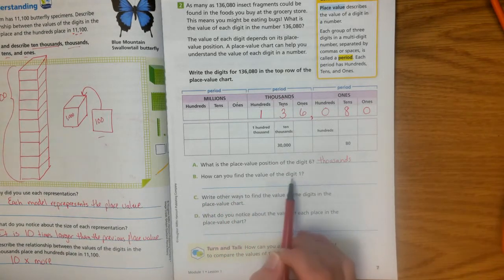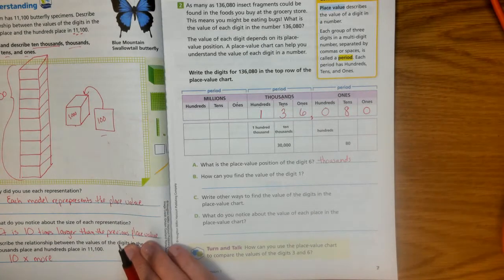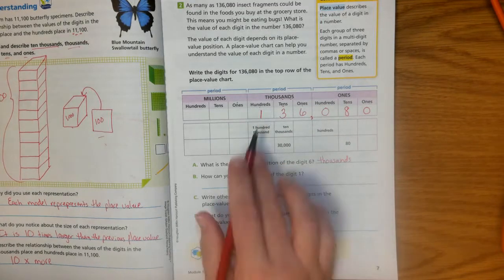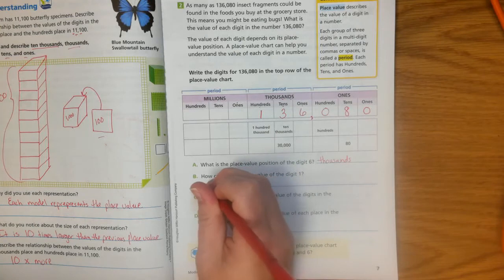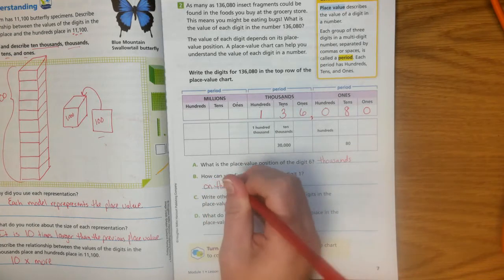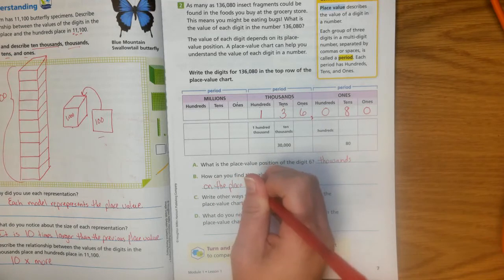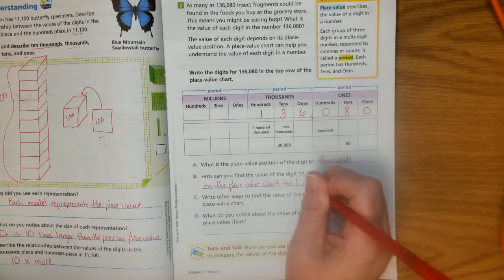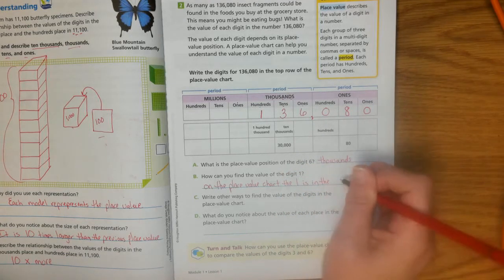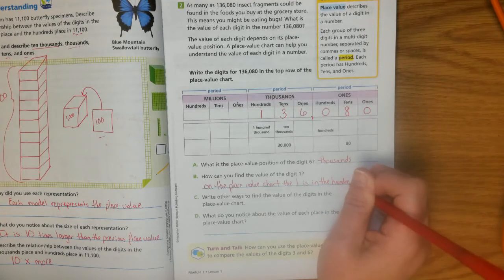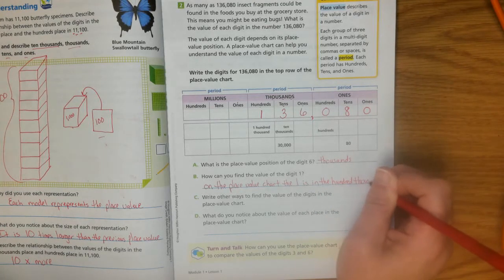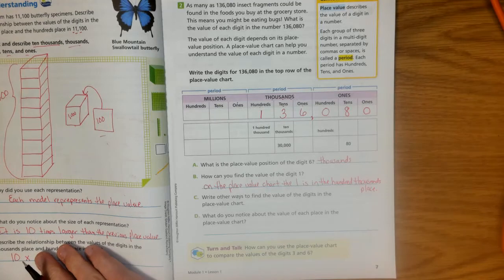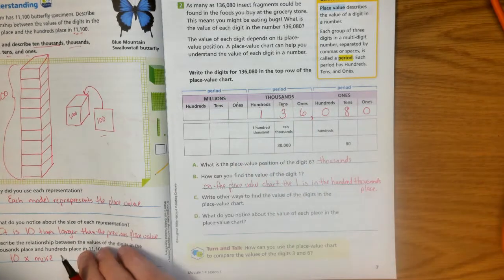How can you find the value of the digit 1? Well, how do we find the value of the digit 1? We look at our place value chart and we see that a 1 is in the 100,000s place. So on the place value chart, the 1 is in the 100,000s place. Now we're going to fill out the rest of our place value chart.